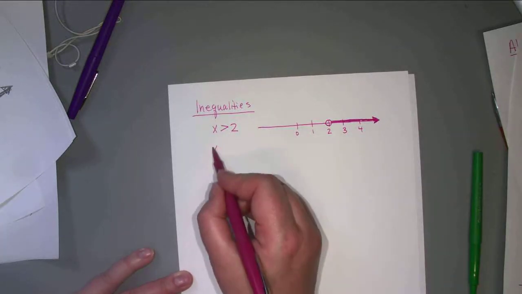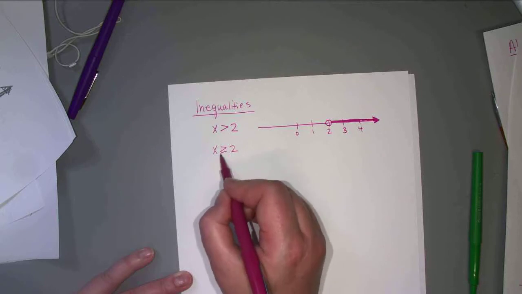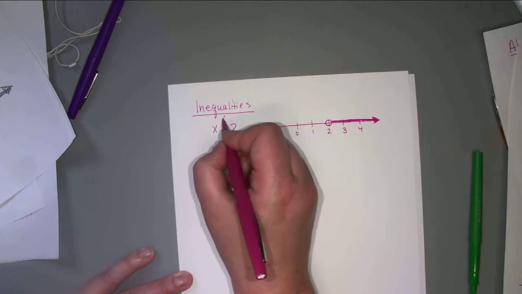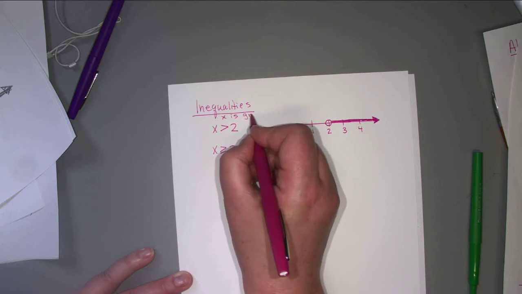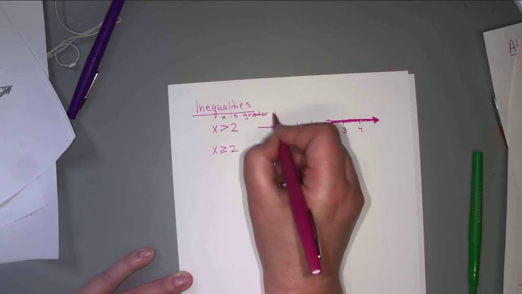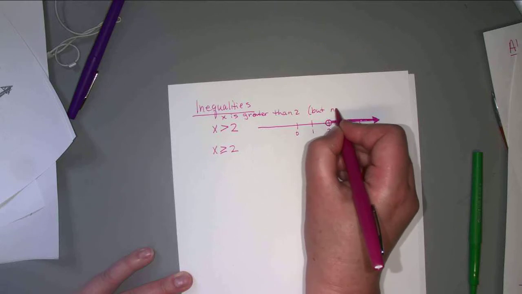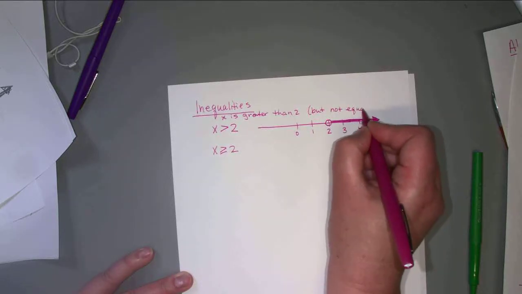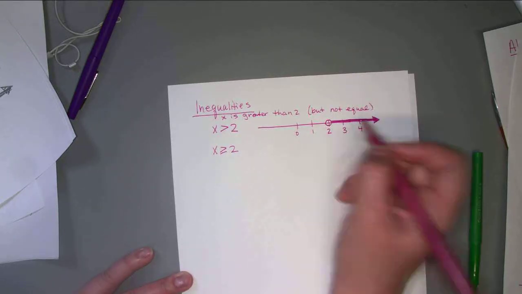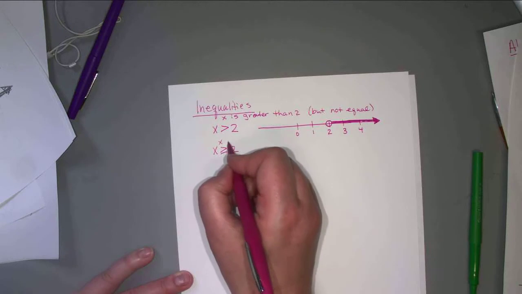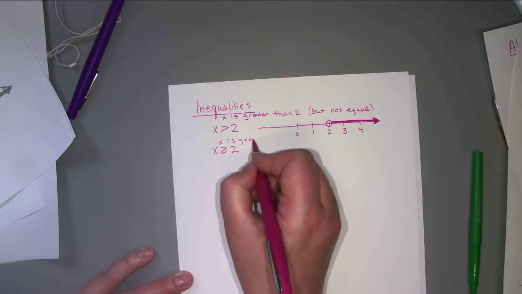So the difference is that we could put this little line under, which means equal. So this is x is greater than, but not equal. And on a number line, we show the not equal by putting a circle. This one says that x is greater than or equal to.